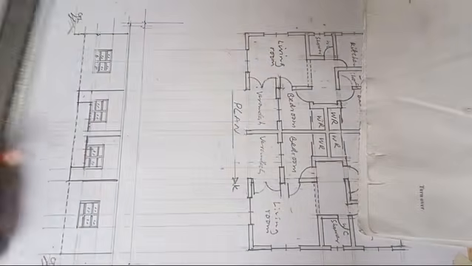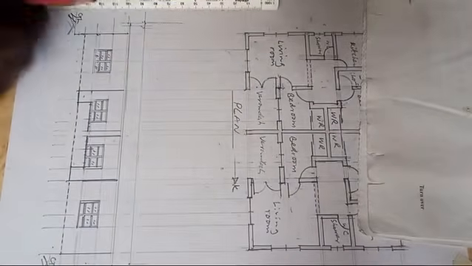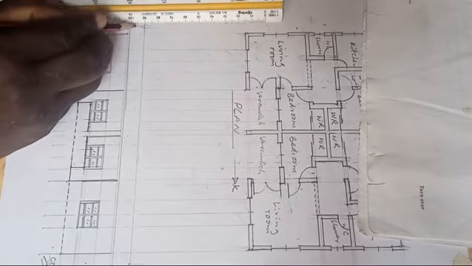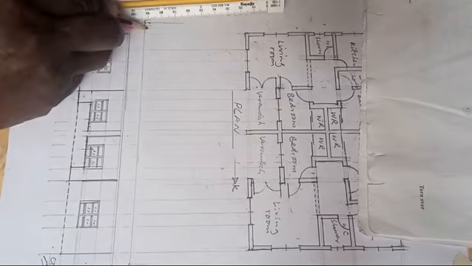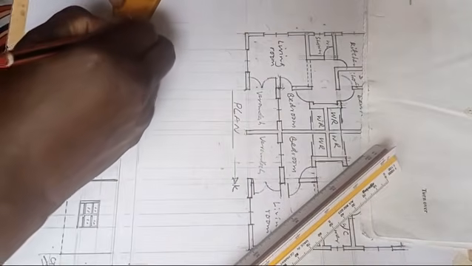So it is 300 high on this side. You measure 300. This is 300, and on the other side is 75. 75 is somewhere here. So this is how our coping will look like.